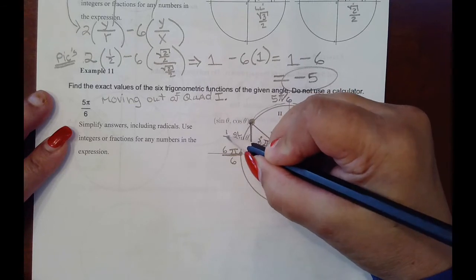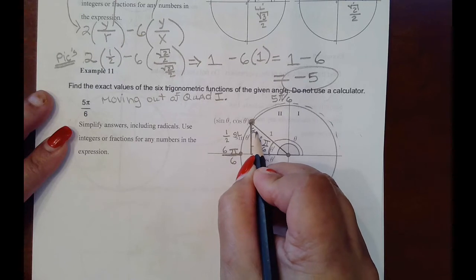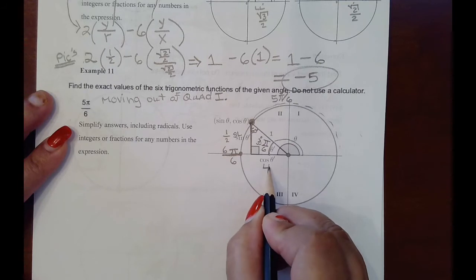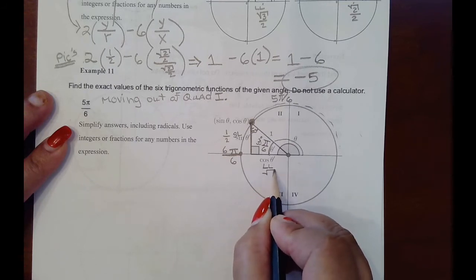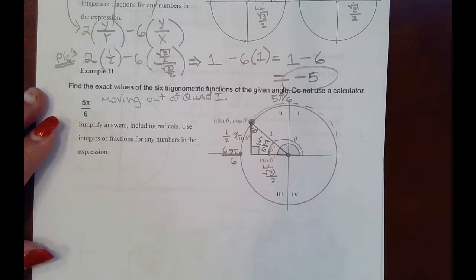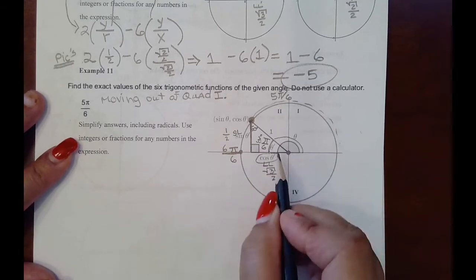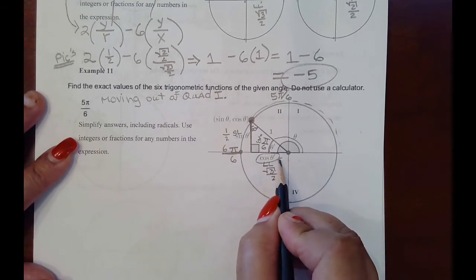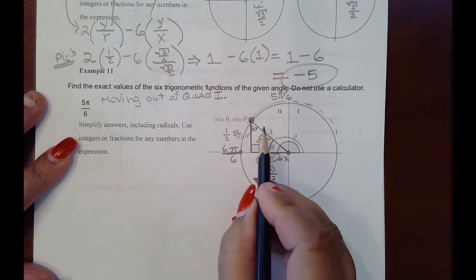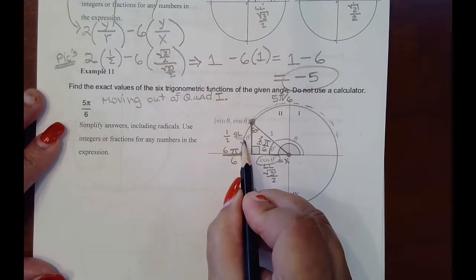Short leg's always 1/2. This would have to be the 60-degree partner. Always across from the 60 is your long leg, which is always square root of 3 over 2. Your hypotenuse is 1. Your cosine is equivalent in these cases to just x. I mean, it is defined as x over r. But if the r is 1, then cosine is equivalent to x, and sine is equivalent to y.